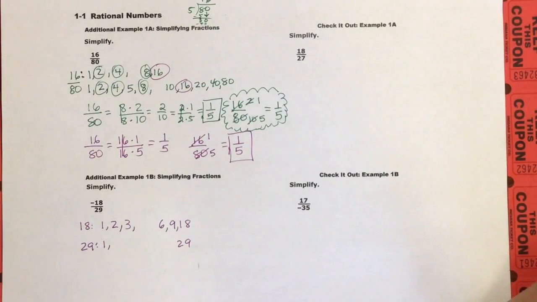And then we would get to 5. It does not end in a 0 or a 5, so it's not divisible by 5. And then there would be 6. 29 is not even, so it's not divisible by 6.